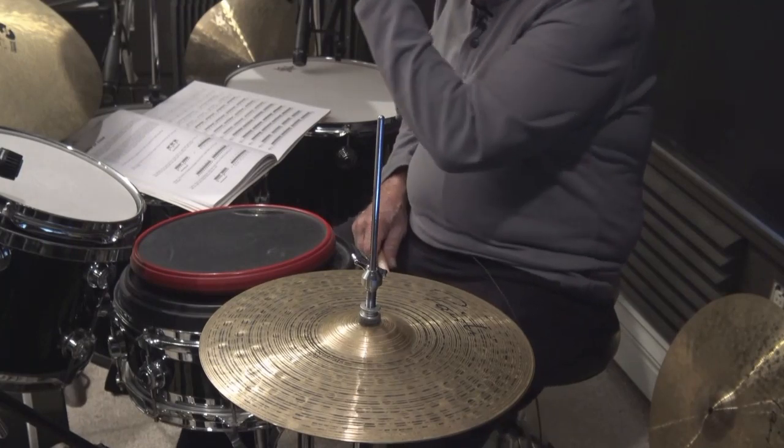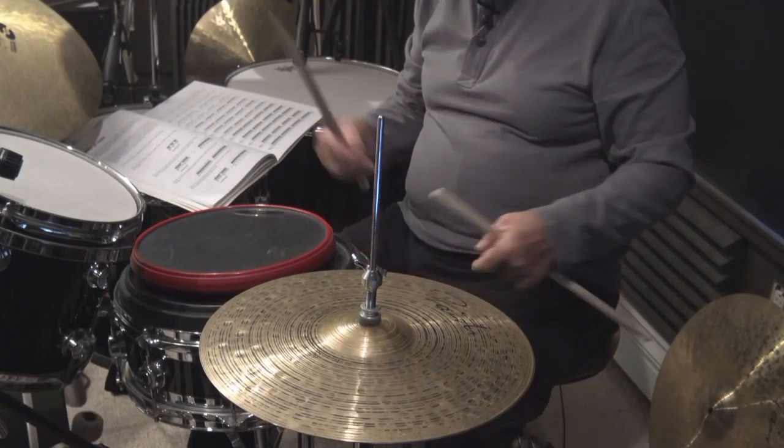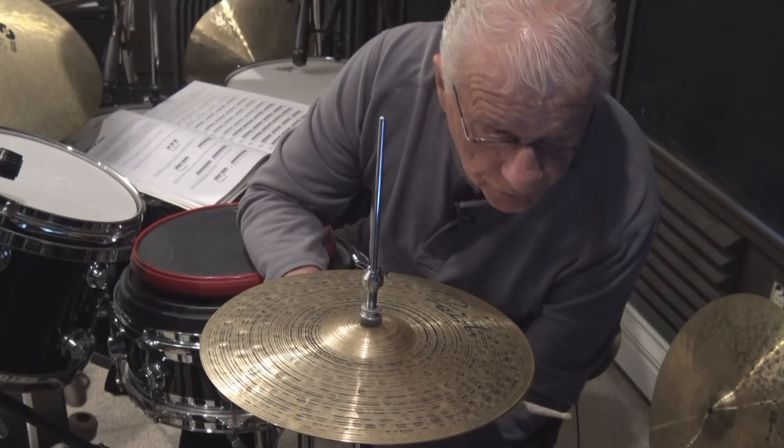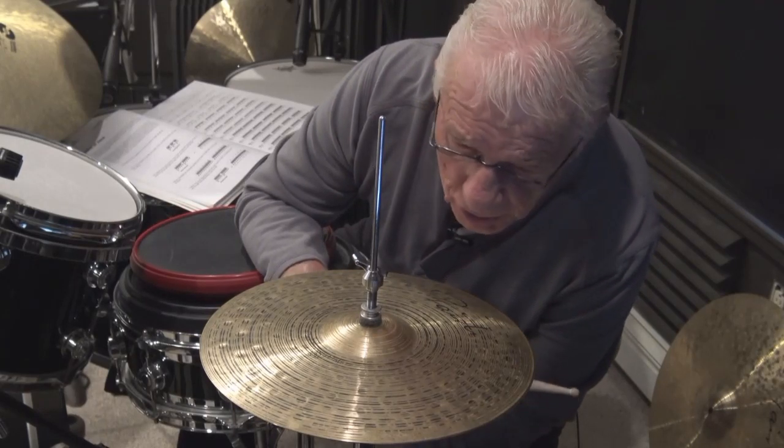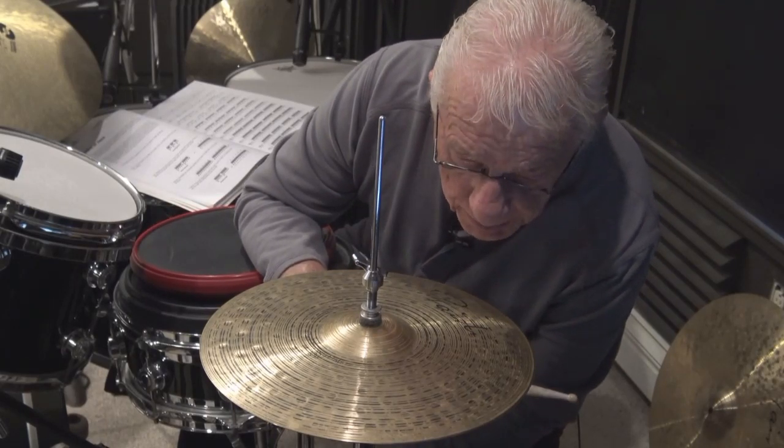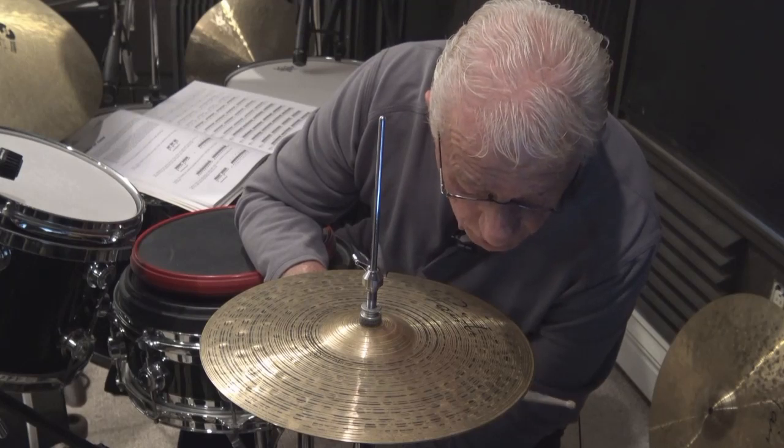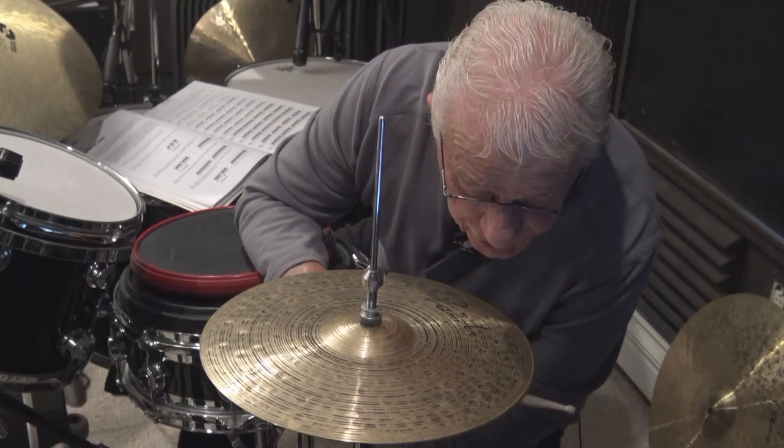Okay, now we did do the 7s. The 8s are very simple. They're 32nd notes. Now you're going to get 8 strokes in between the quarter note. Now I don't count 1, 2, 3, 4, 5, 6, 7, 8.